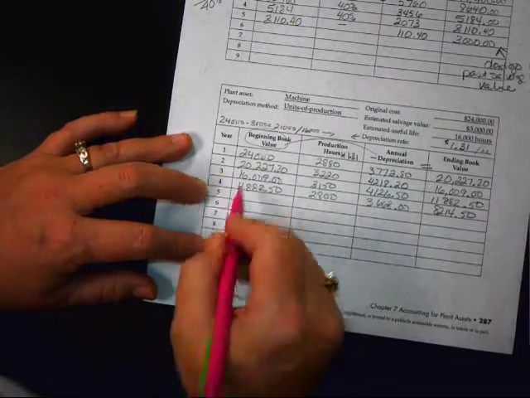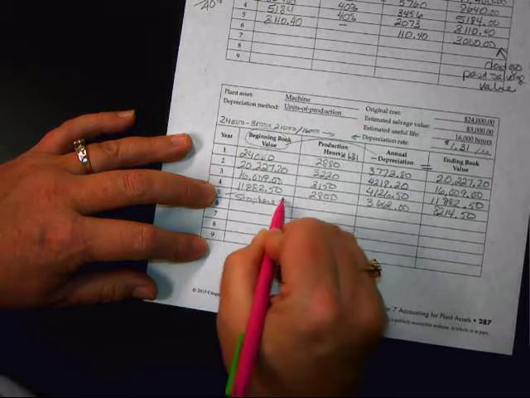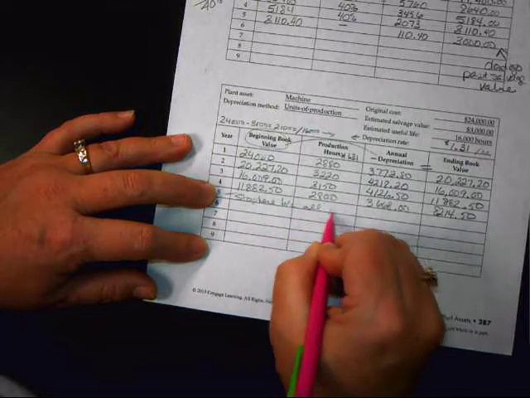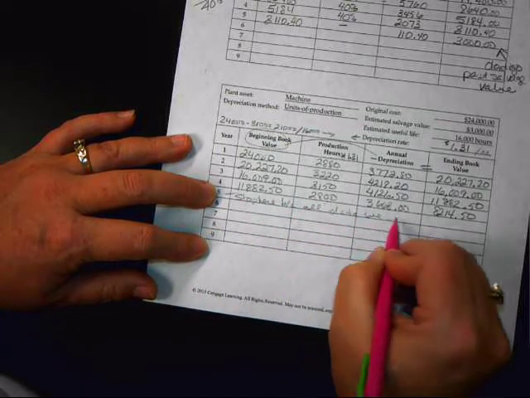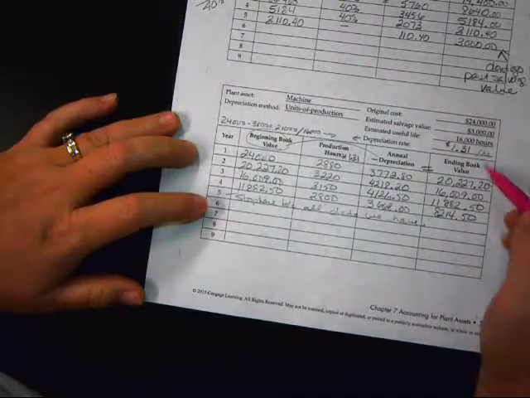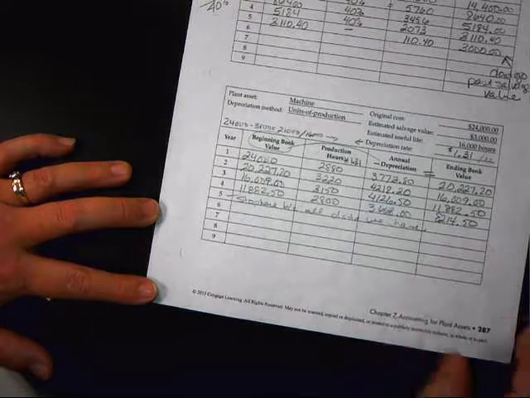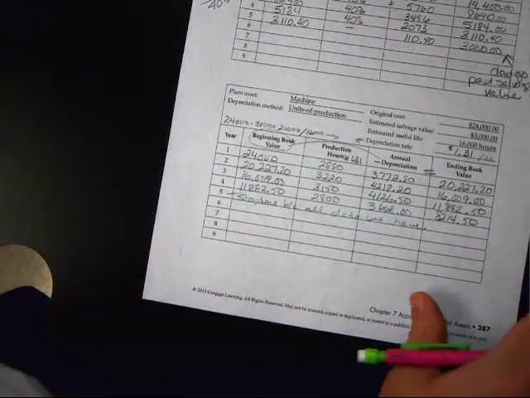Okay, and again, we're going to stop here because that's all the data we have. Not because we hit a certain number. We didn't go all the way down to 3,000 for the salvage value because they only gave us the production hours for these years.